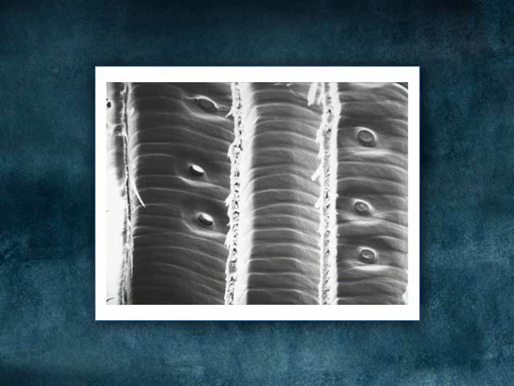And what we have in this image is 4 aspirated pits where you can see that the torus has slammed shut in the pit. And then we've got 2 that are actually free so that water could flow back and forth through those.